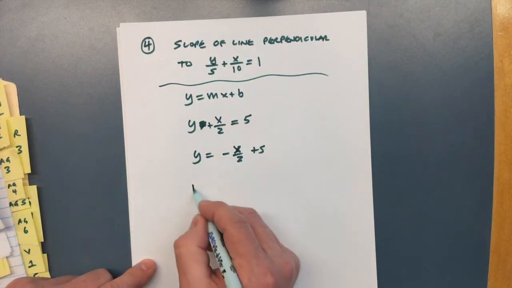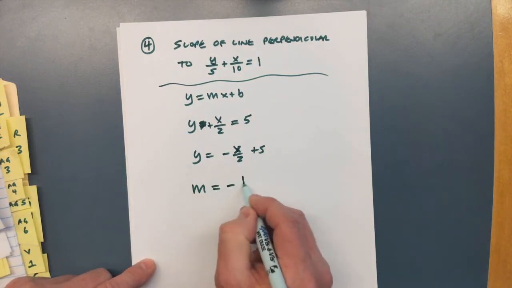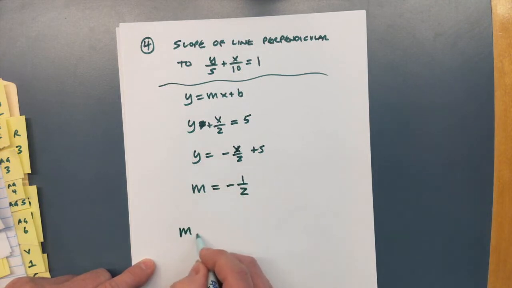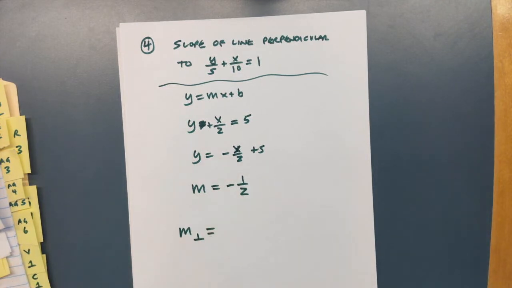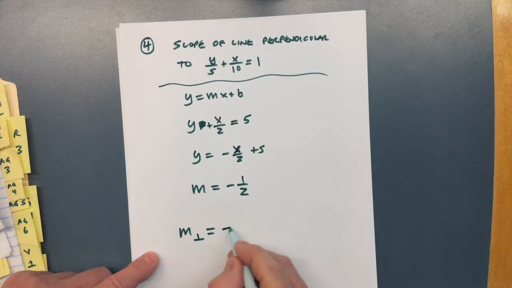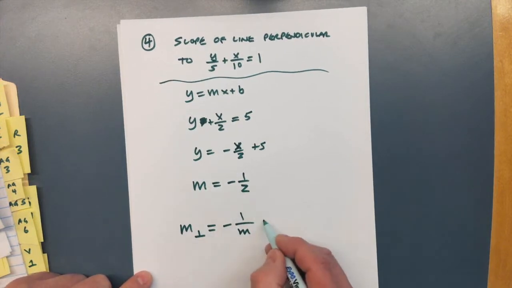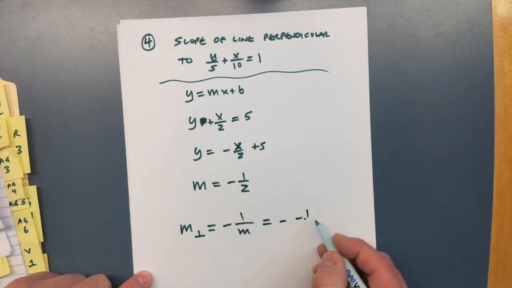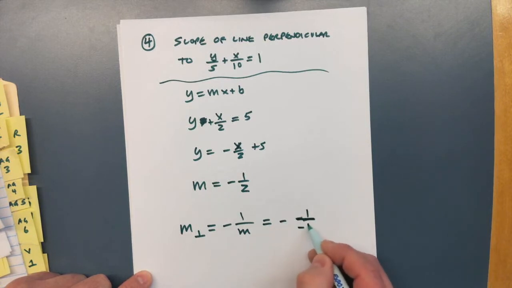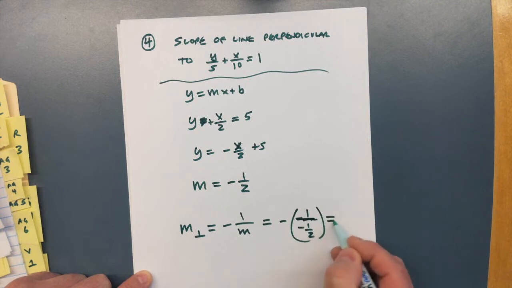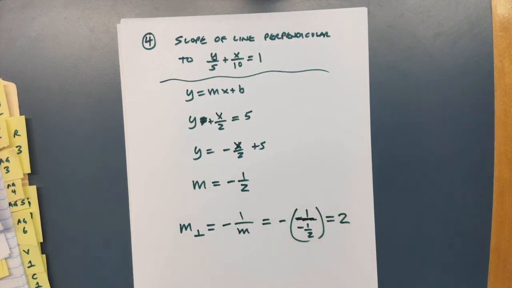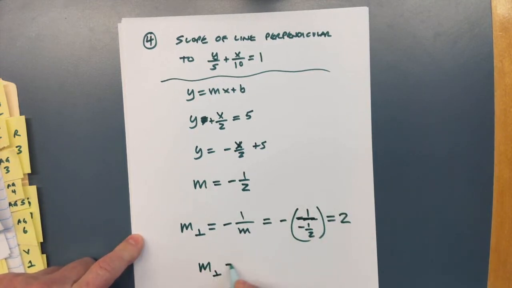So the slope m of this line is minus 1/2. The slope that's perpendicular to it is the negative of the reciprocal of the slope of that line, so minus 1 over minus 1/2, which is 2. So the perpendicular slope is 2.